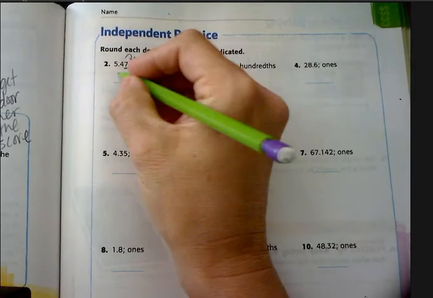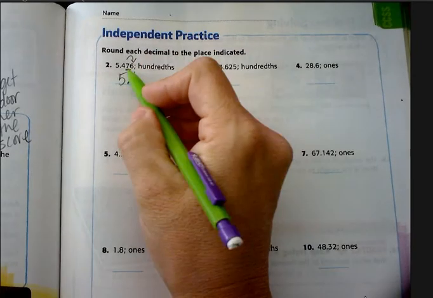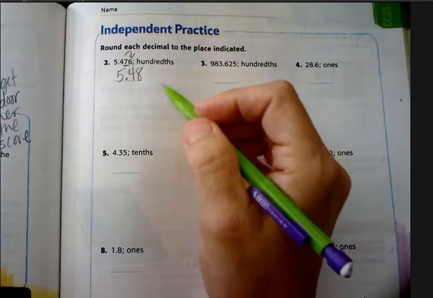So I'm going to write down 5.4 and my score gets raised. So it's 8. And I can just leave everything else after that.